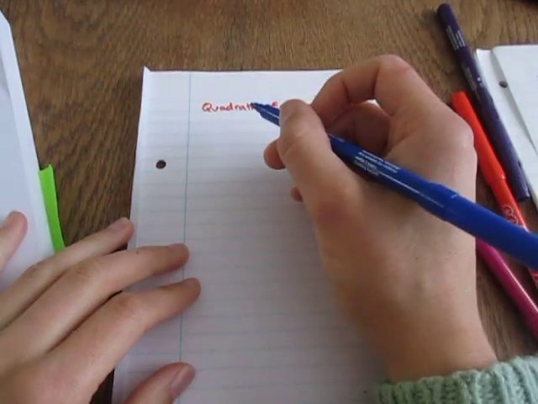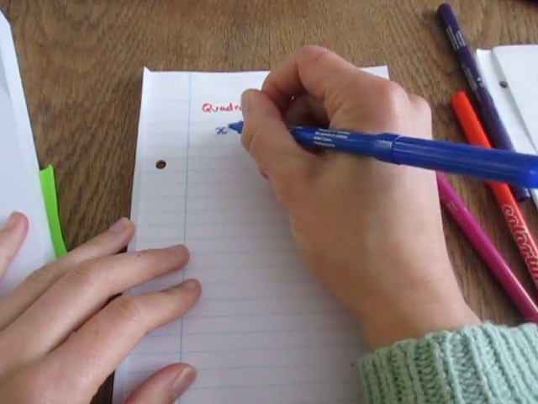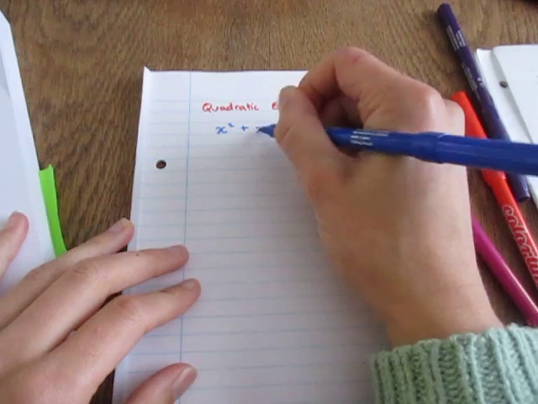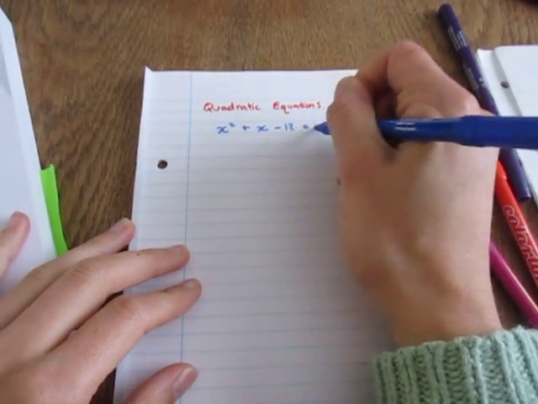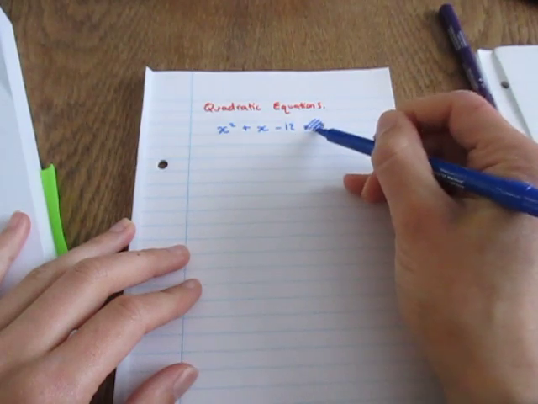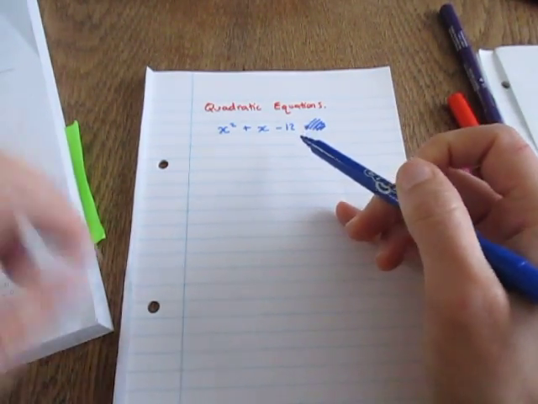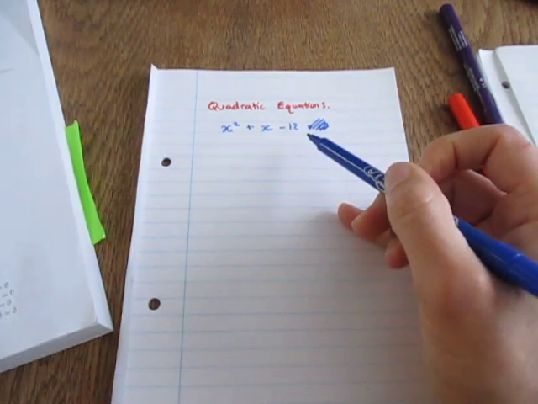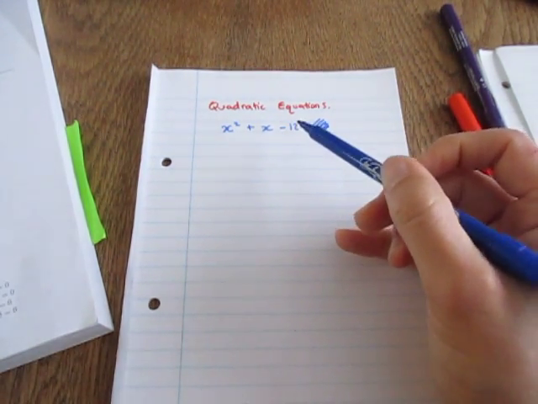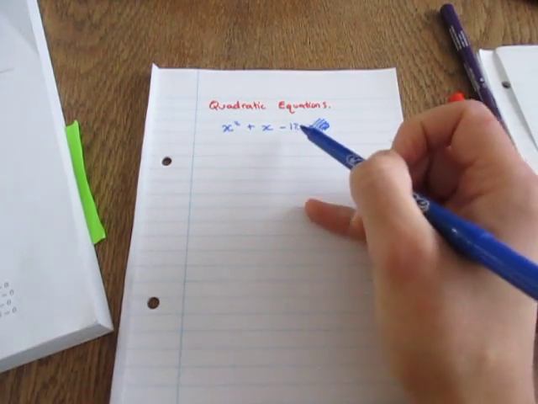So let's look at a quadratic expression. We've got x squared plus x minus 12 equals 0. The first thing we want to do is factorize this. Let's look at the factors. We want a number that multiplies to give 1 multiplied by negative 12.